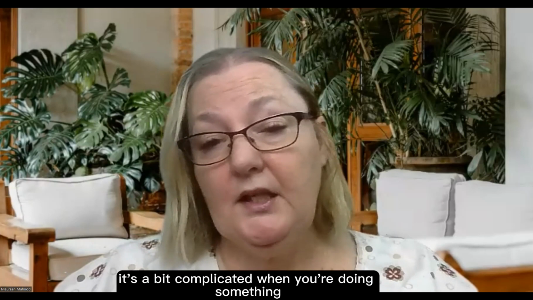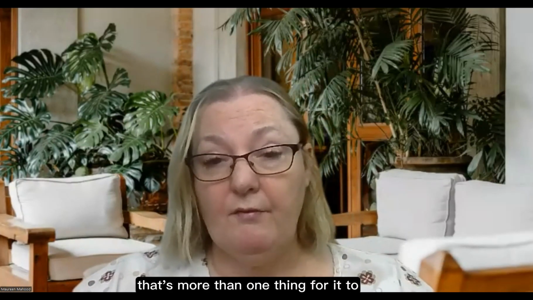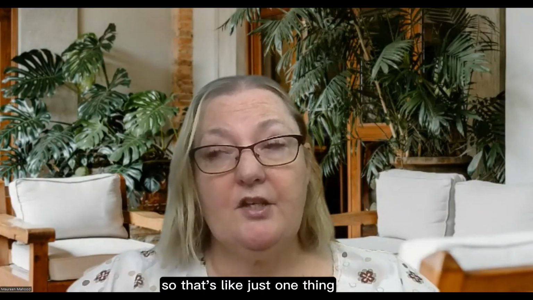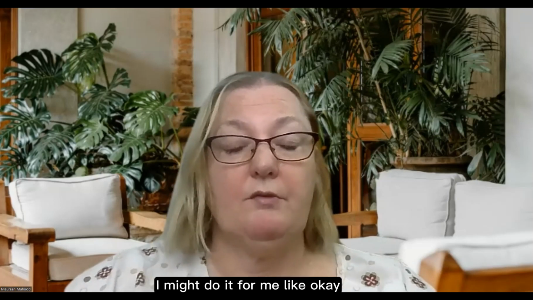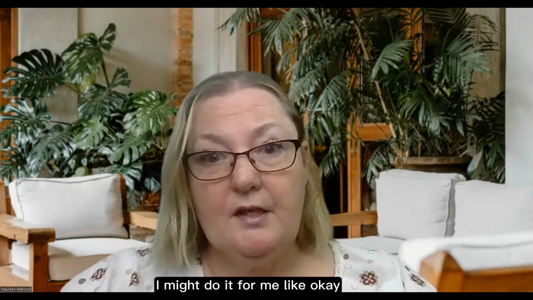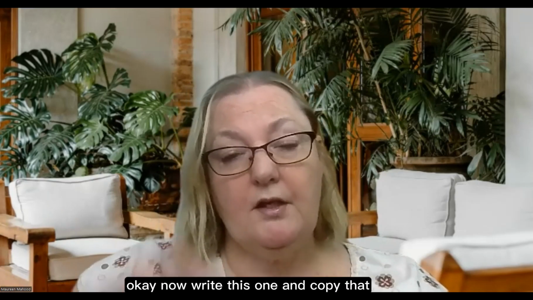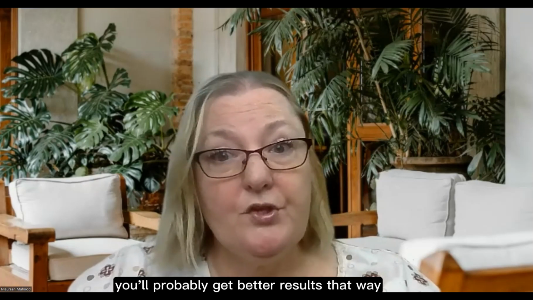It's a bit complicated when you're asking it to write more than one thing. If you did each of those separately, like, okay, now write this email and then copy that and put it into the Word document, now write this one and copy that and put it into the Word document, you'll probably get better results that way.